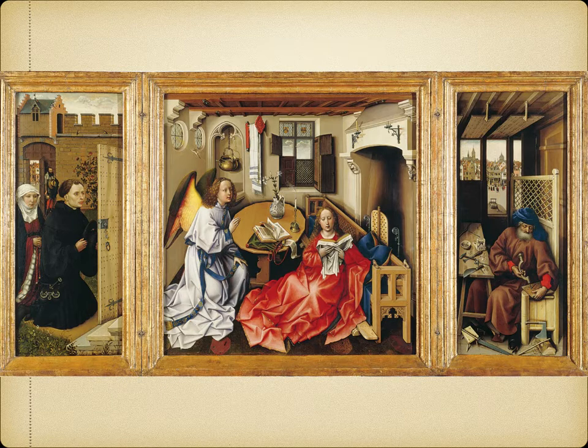And what we're seeing here is kind of an integration of religious and secular concerns, because here we still have the religious theme. If we look in the middle panel, we see again the Annunciation. On the right-hand panel, we see Joseph in his workroom, but on the left-hand panel, we actually see the donors, meaning those who paid for it.